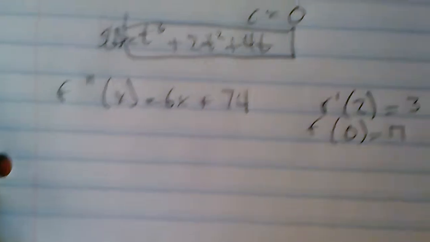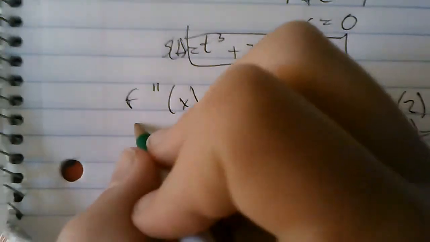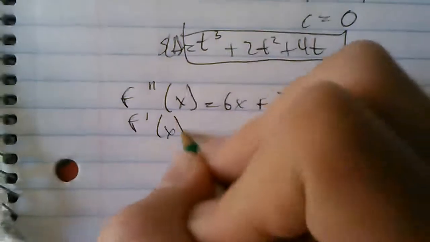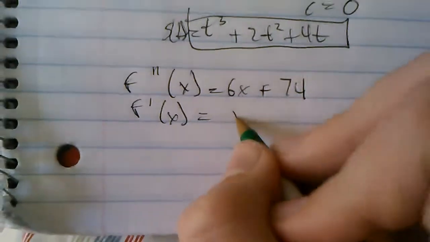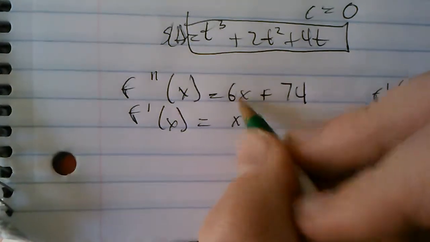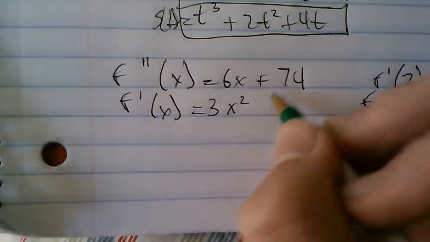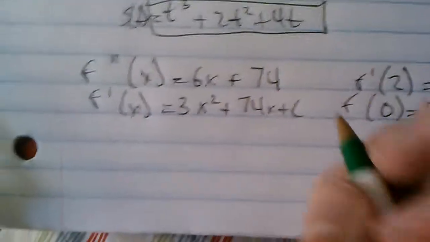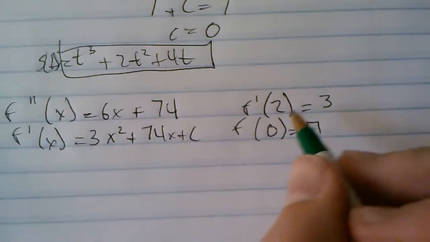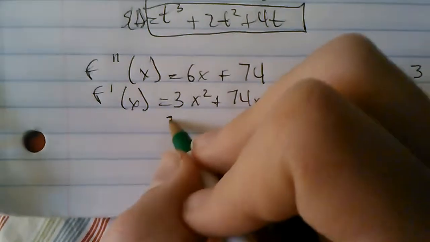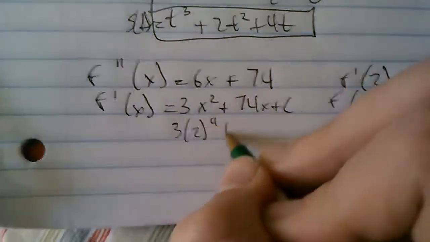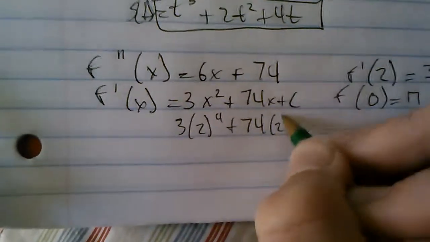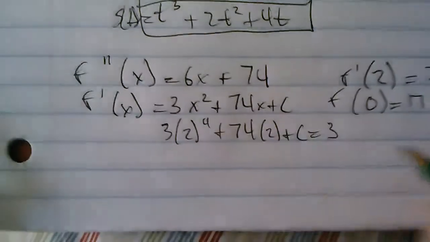So this is going to be really ugly, and I'm just doing this to make it more interesting. So we have f prime of x, we're just integrating this, so you get x squared, 6 divided by 2 is 3, 3x squared plus 74x plus c, and I can tell this isn't going to end well. So f prime of 2 equals 3, so we get 3 times 2 squared plus 74 times 2 plus c equals 3.